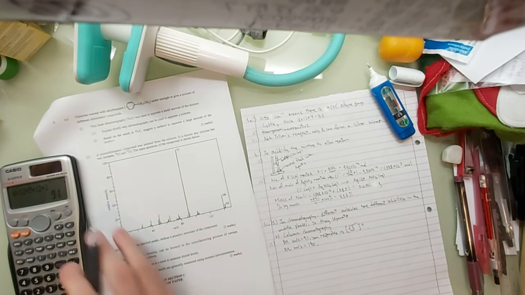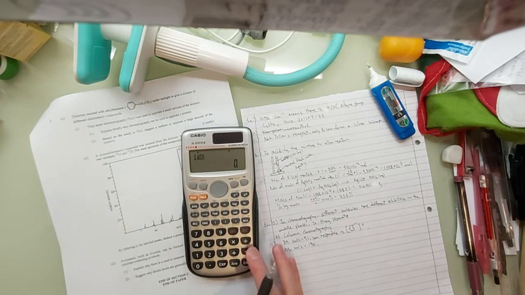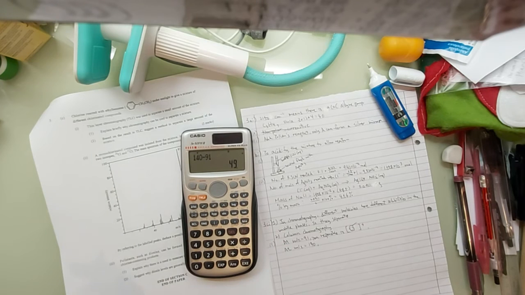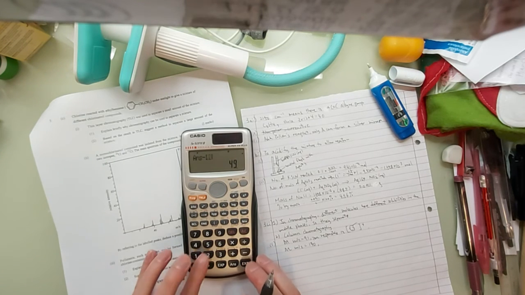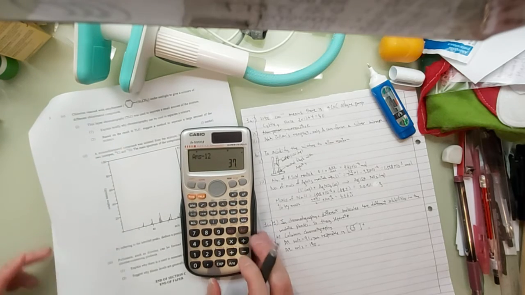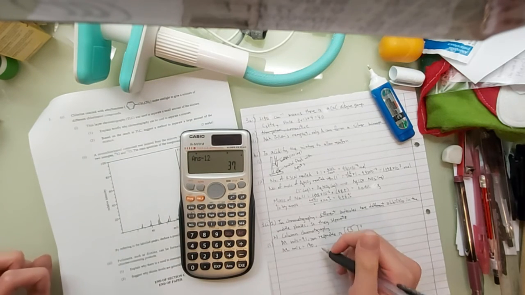So 140 minus 91 is 49. 49 minus 12 is 37. Chlorine-37. Oh my god.